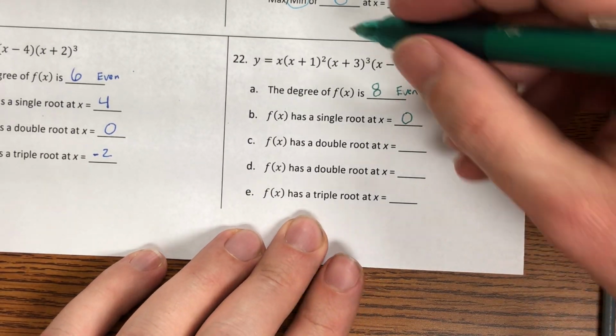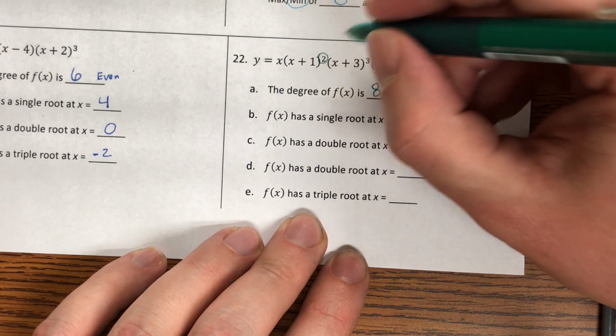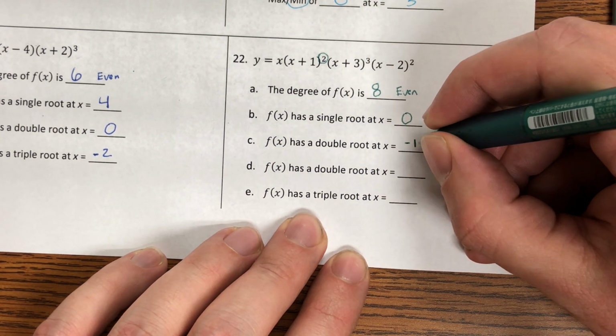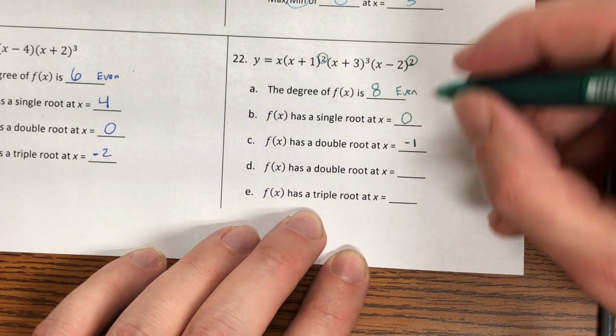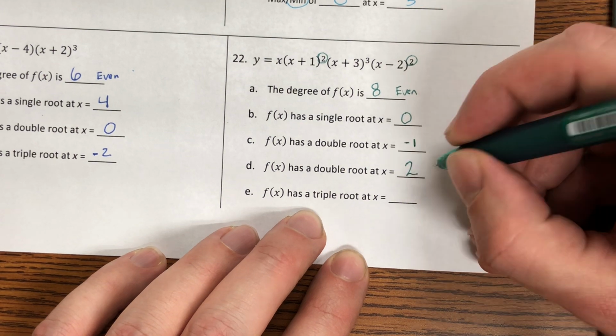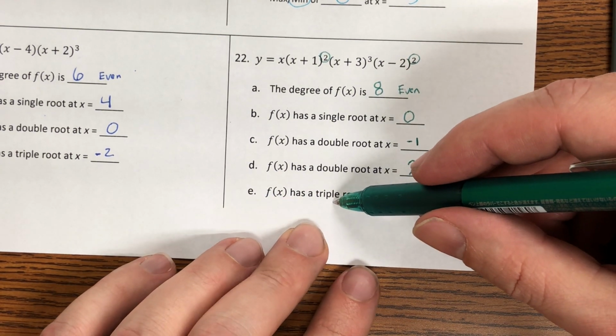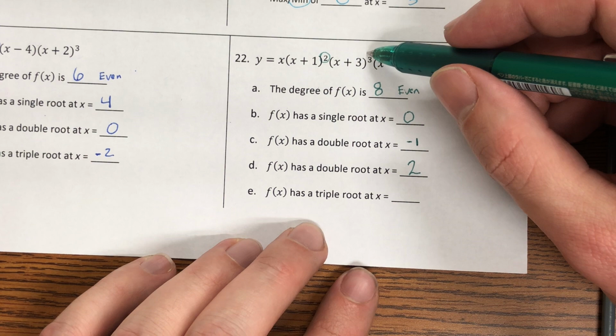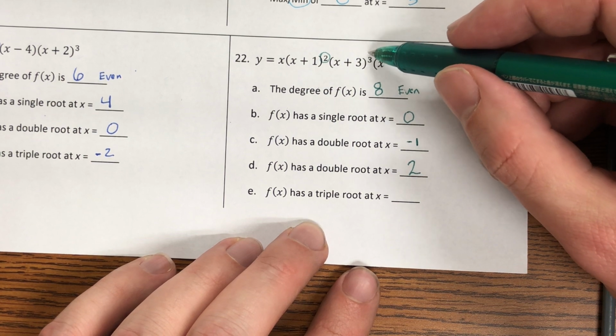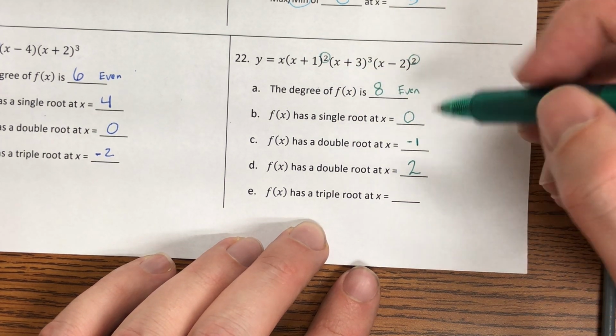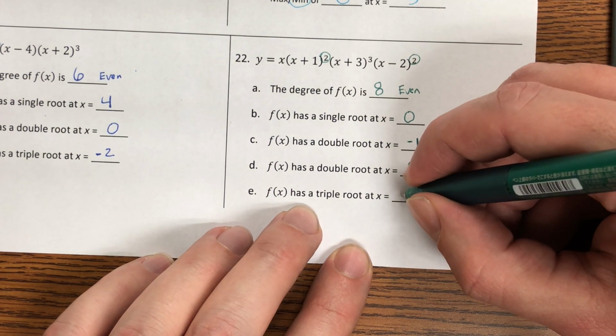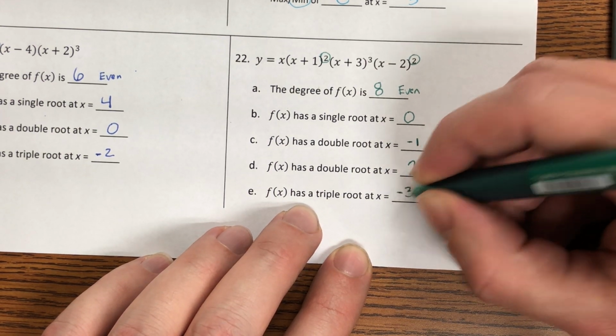I have a double root. Well, I have one double root here when x would equal negative 1, and another double root here when x would equal 2. I have a triple root, or a multiplicity of 3, exponent of 3, right here. If I've got x plus 3, that would be when x equals negative 3.